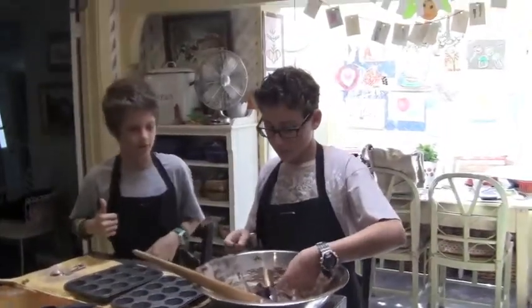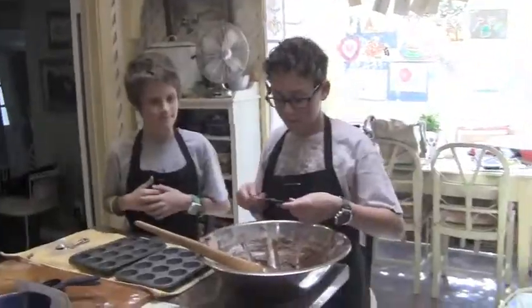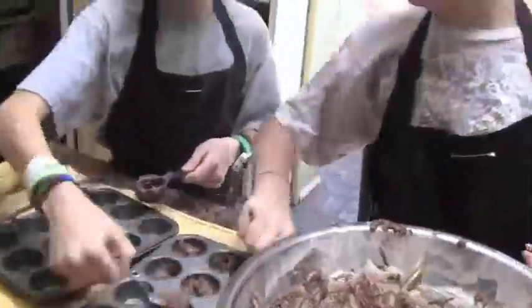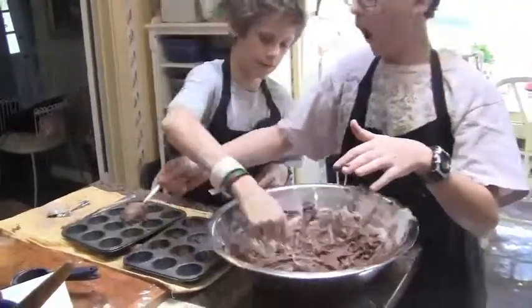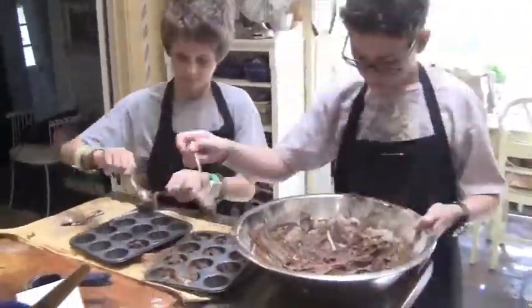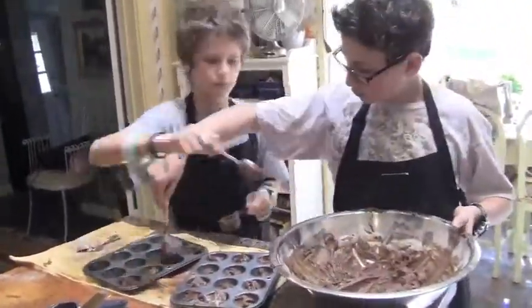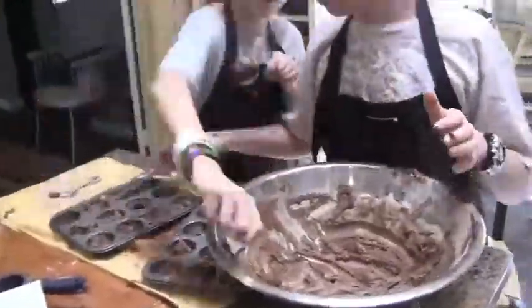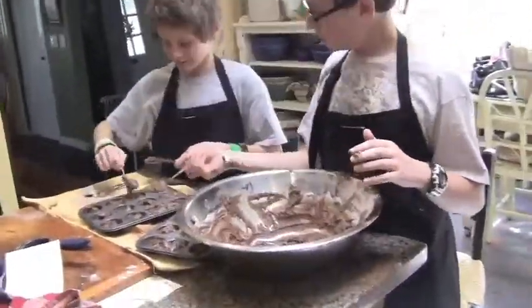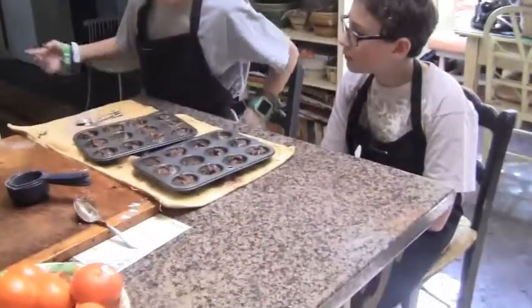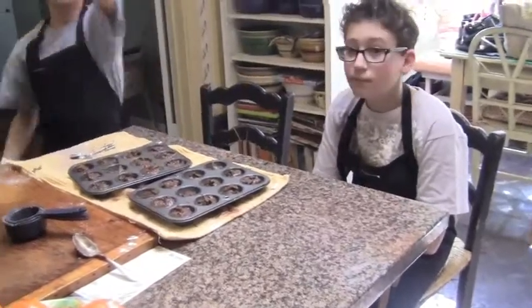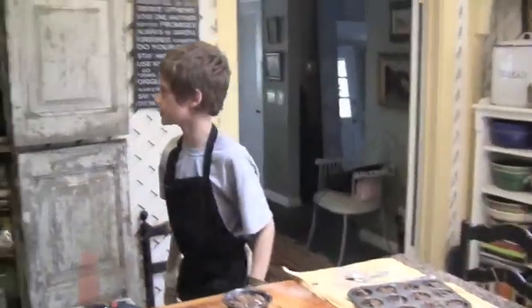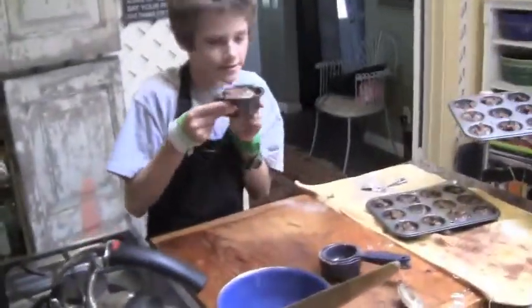So, awesome. We're going to put the cupcakes inside the oven, 350 degrees, and we're going to set it to 15 minutes. And we have a little mini cake.